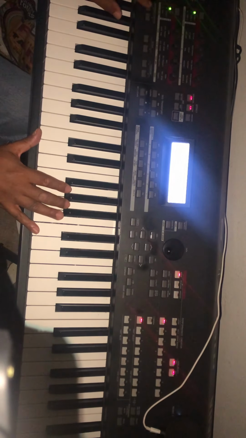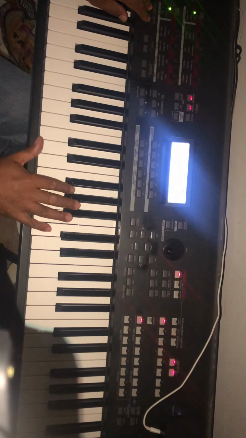Next to that are two buttons. They are the function buttons, function A on the left and function B on the right. These will alter your sound.